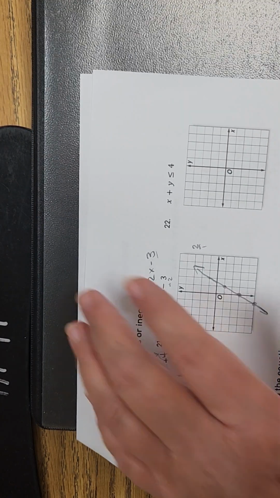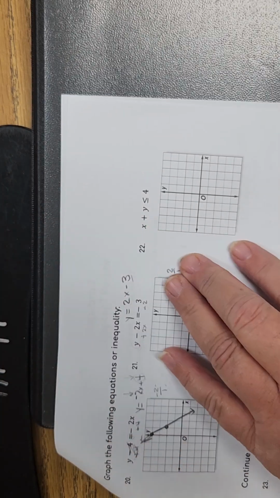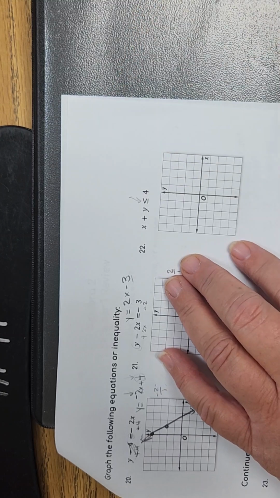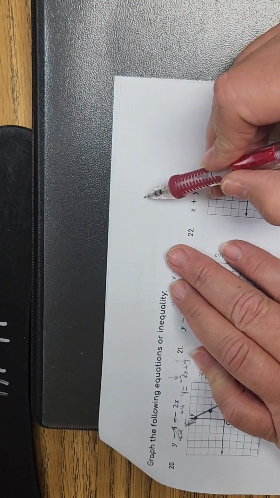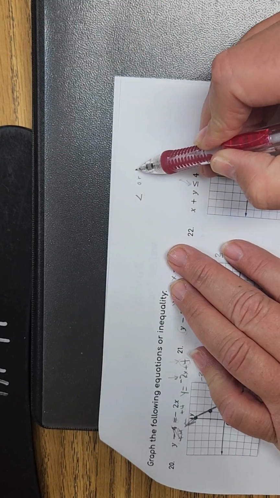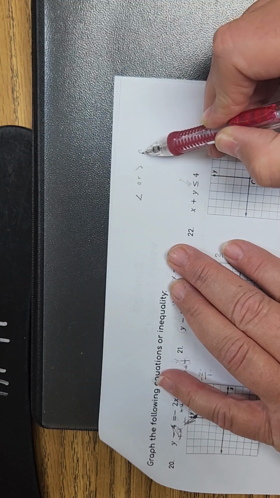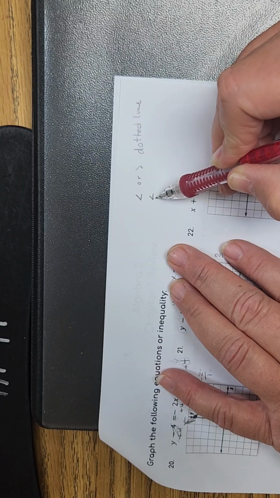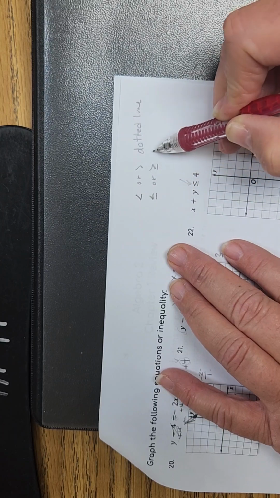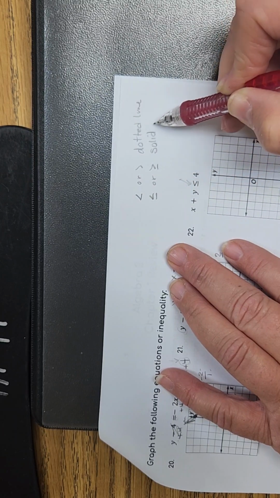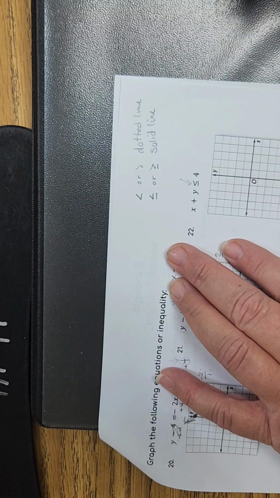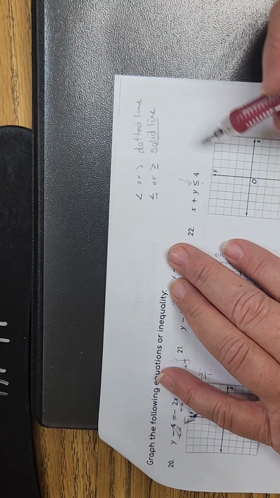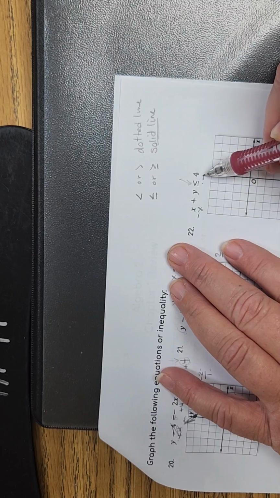And over here, the difference between these is that we have the inequality sign, which means that if you recall, if you have less than or greater than, you're going to graph it with a dotted line. And if it's less than or equal to or greater than or equal to, it's a solid line. Okay, so we have a less than or equal to, so it's going to be a solid line on this one. But I need to move this x to the other side.